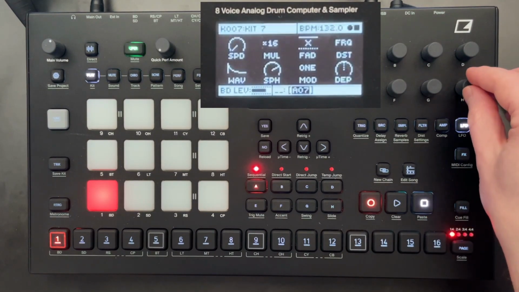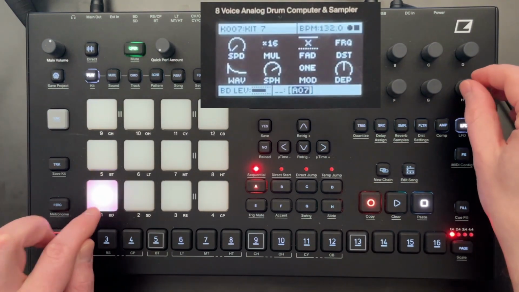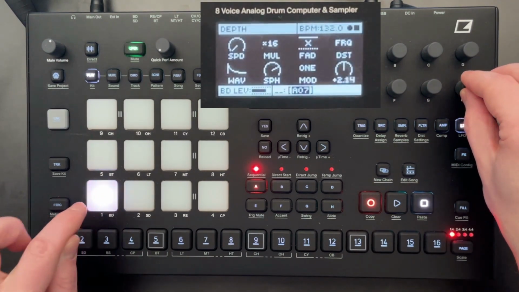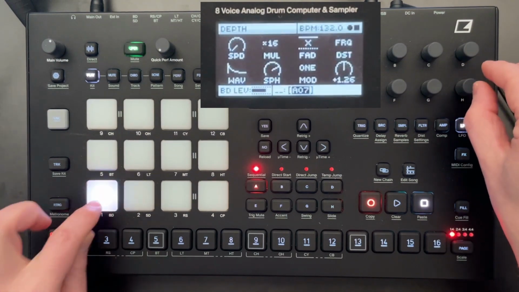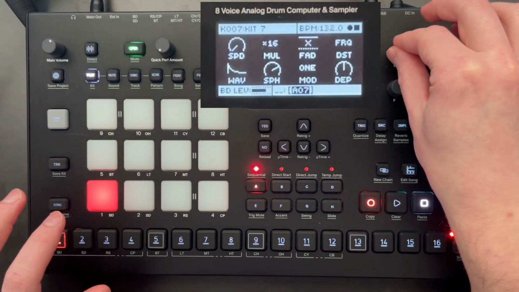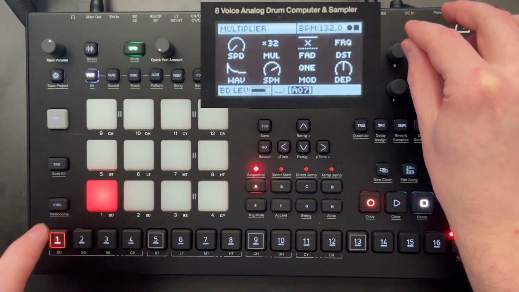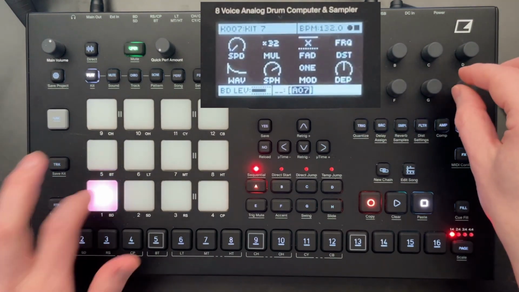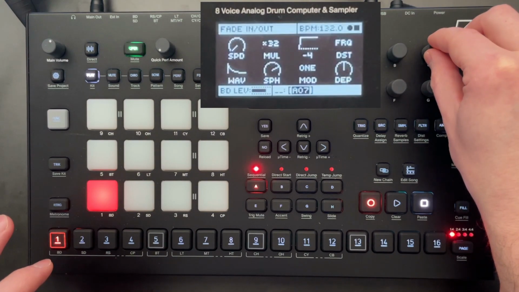So, and let's have a look just a little bit. Yeah, that works. A little bit faster. 32. And maybe it starts a little bit later.